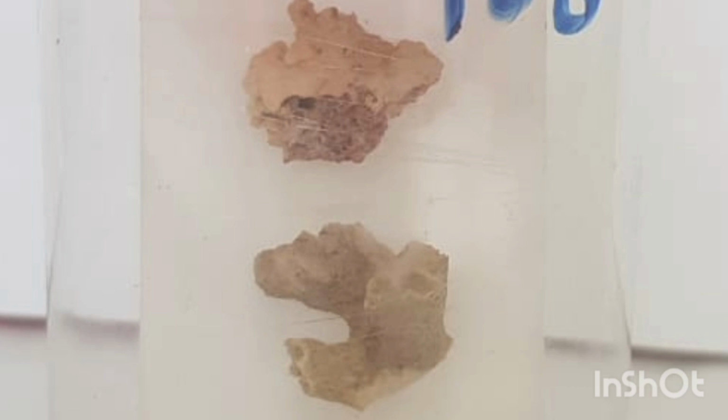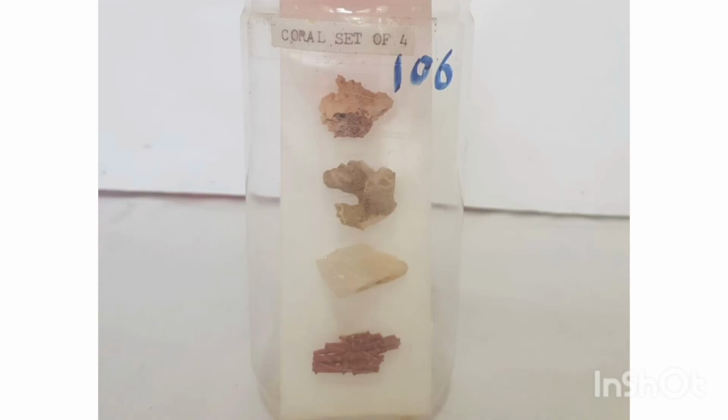2. Polyp structure. Coral is made up of tiny, individual polyps that are connected to each other. Each polyp has a mouth surrounded by tentacles that it uses to capture food. 3. Color and shape. Coral comes in a variety of colors and shapes, depending on the species. Some corals are branching, while others are massive or encrusting.